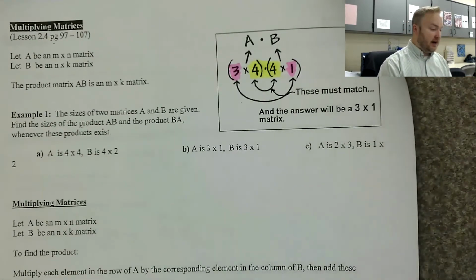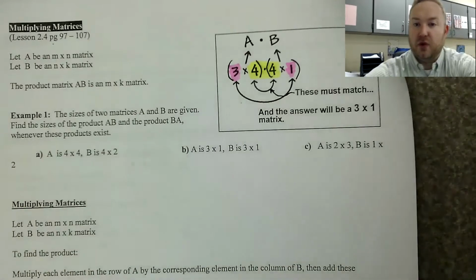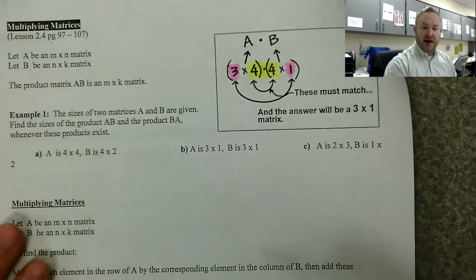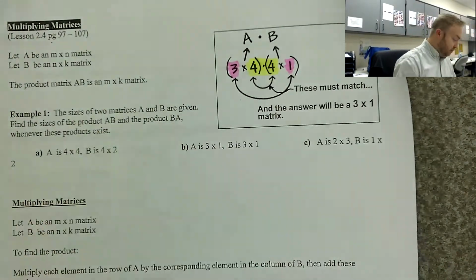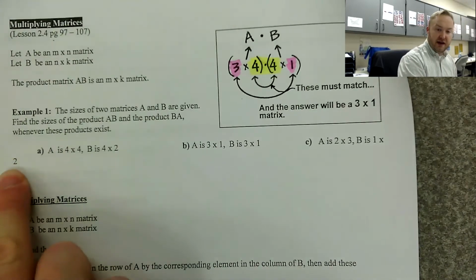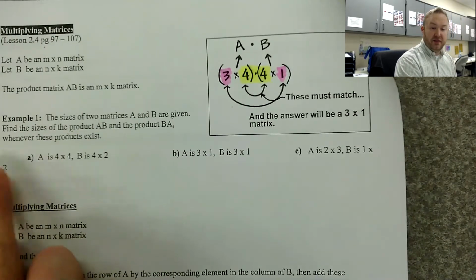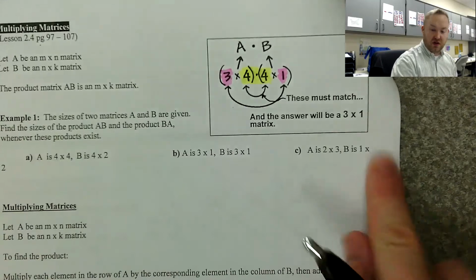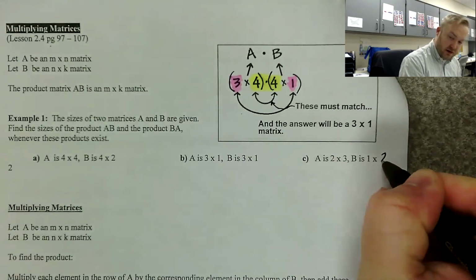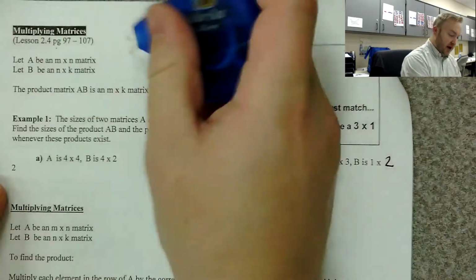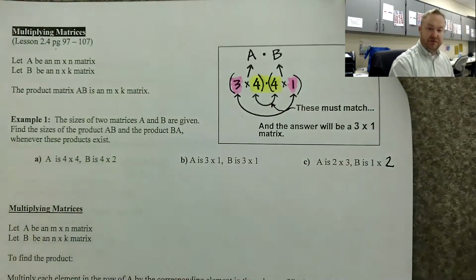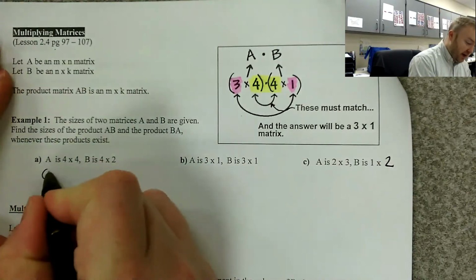And that can be really helpful when we're setting up and actually doing this problem. So if we look down here, it says A is 4x4 and B is 4x2. By the way, this 2 right here got moved down to the other line. This 2 right here was supposed to go right up here. So I'm going to move it there, and then I'm going to wipe this out so it doesn't get in the way.